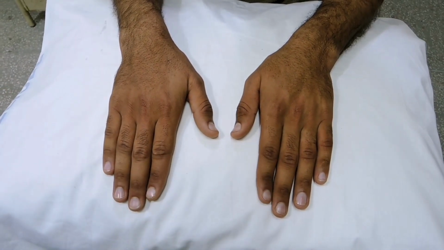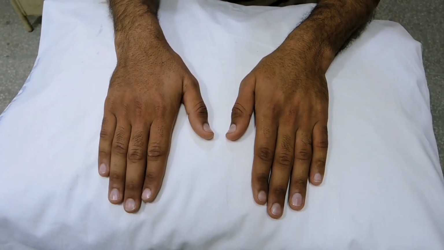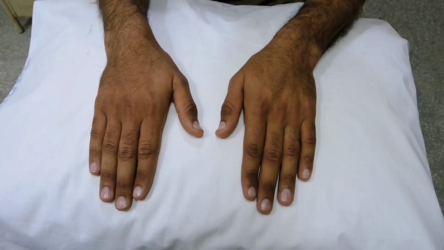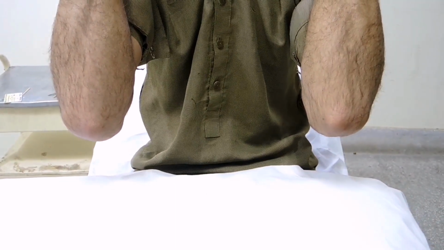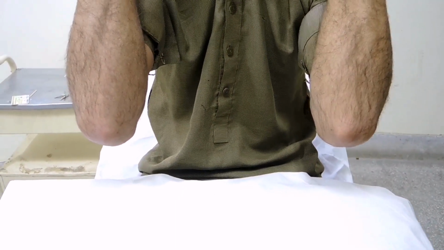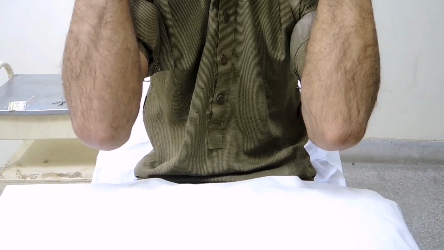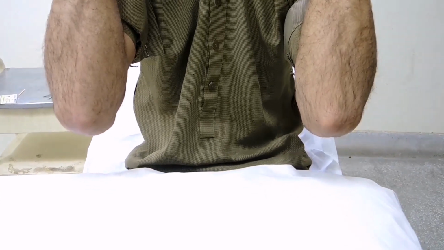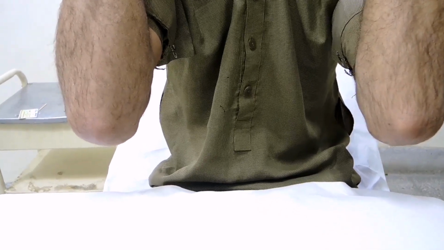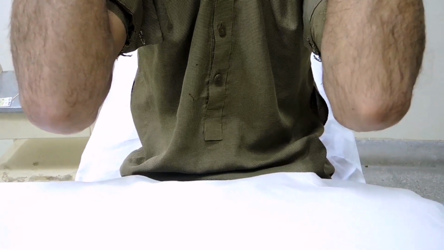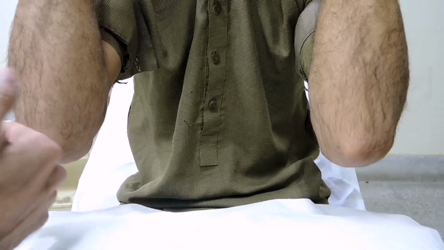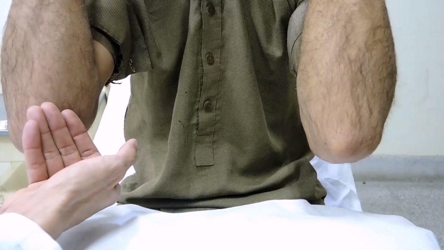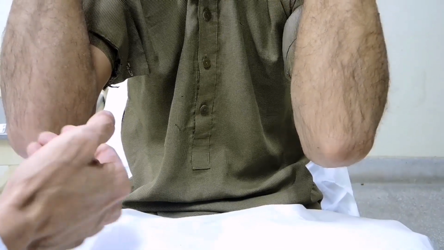And examination will not be complete without examination of the elbow. Now ask the patient to touch his shoulder and inspect both elbows for evidence of rheumatoid nodules, psoriatic plaques, rashes and swelling. Now feel it for temperature with the back of your finger.